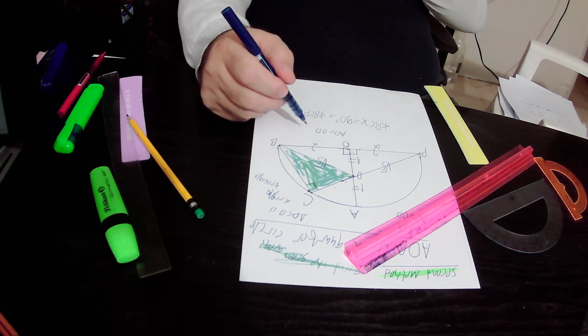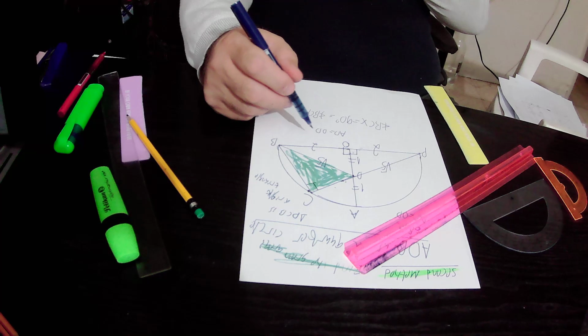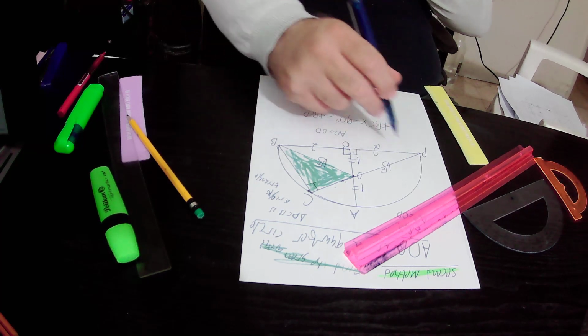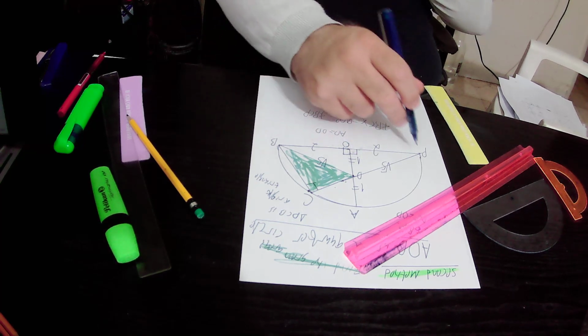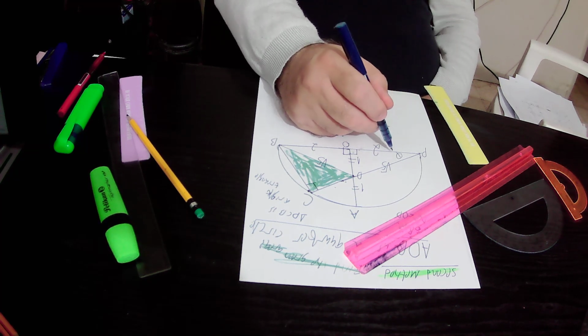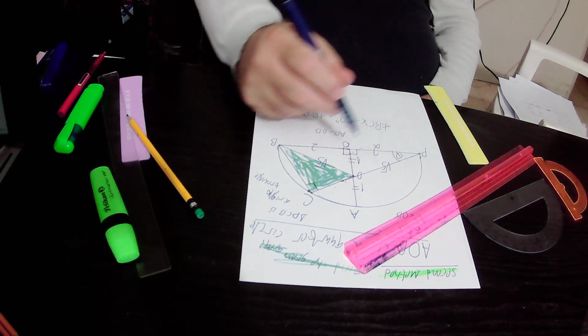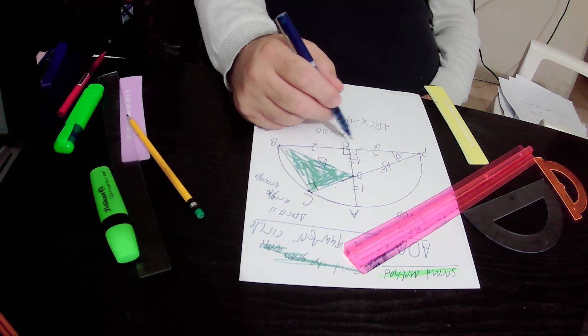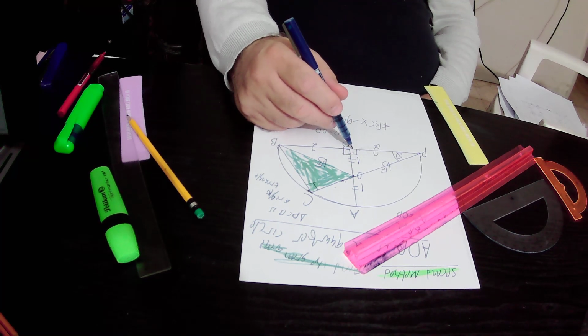Here we will define angle DPO as theta. If angle DPO equals theta, and triangle DOP is a right triangle, so angle DOP equals 90 degrees.